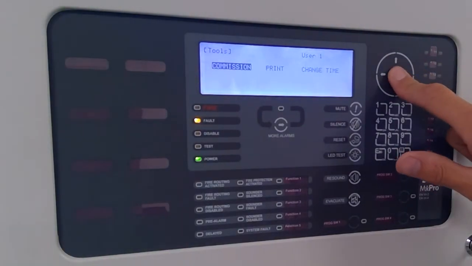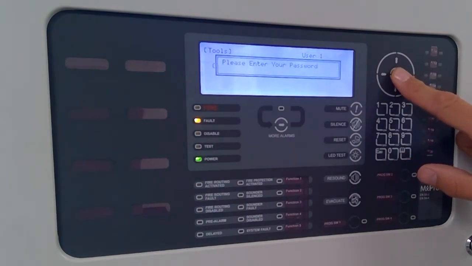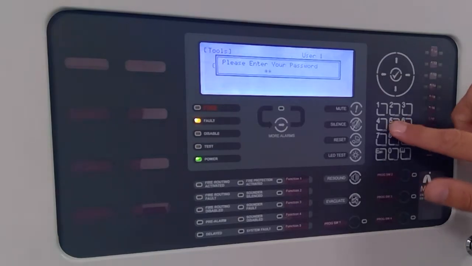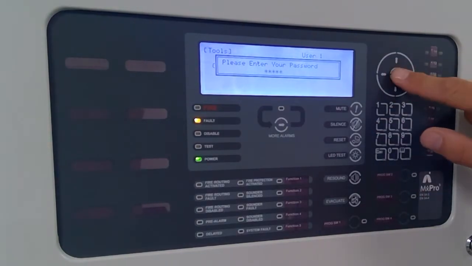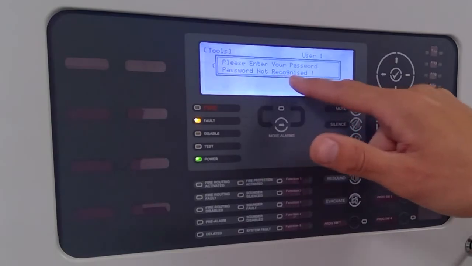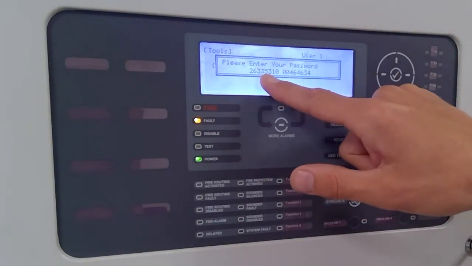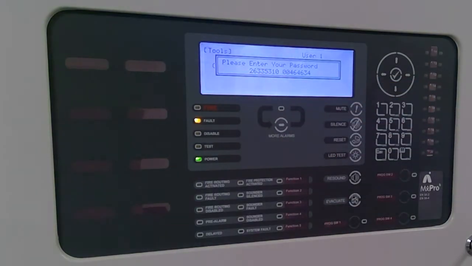Just going to show you that again. If you don't know the password to the panel, or you forgot it, or the password has been changed, put in what you think is your password. Press the tick button, and when it says password not recognized, press 0. You'll be presented with an algorithm. We need to know what that algorithm is. If the panel is registered to somebody, then there's not a lot we can do. You may need to refer it back to your client. So always remember to make sure you do know the panel access codes.